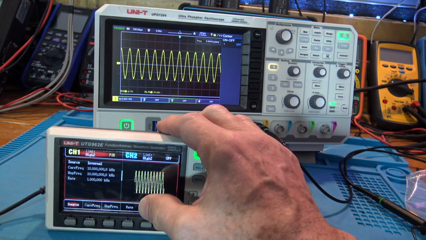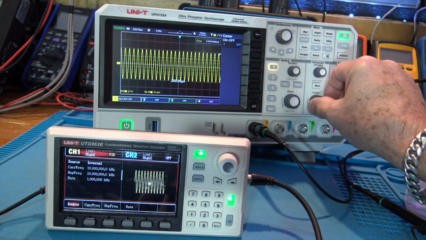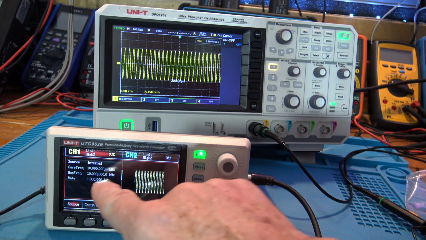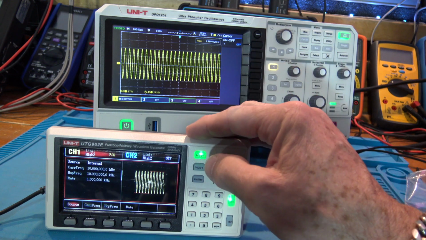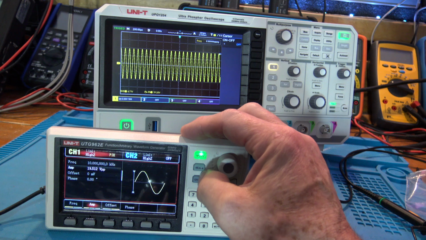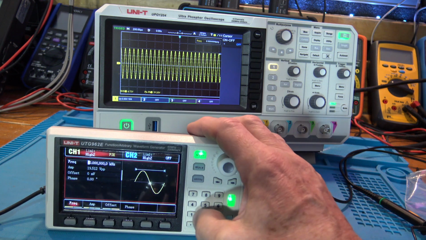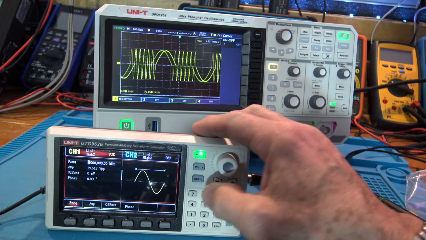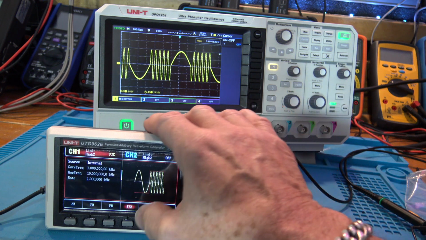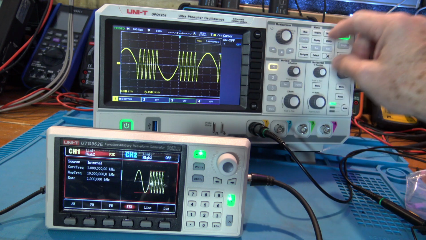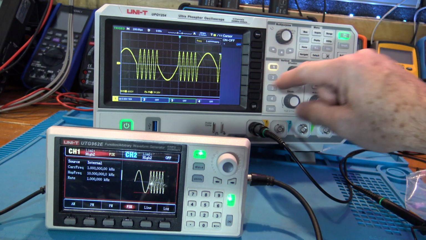So FSK, that's where you're going to have some high frequencies and low frequencies, and it's probably not set up right. Oh, because it's at 10K, same as my frequency. That's why. So if I go back to wave and frequency, 1K. Okay, now we can see the FSK. Because it's at 10, it's starting at 1K and 10K. So high frequencies would be a 1.